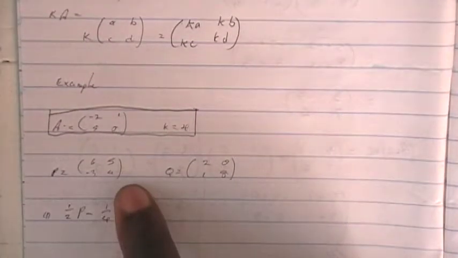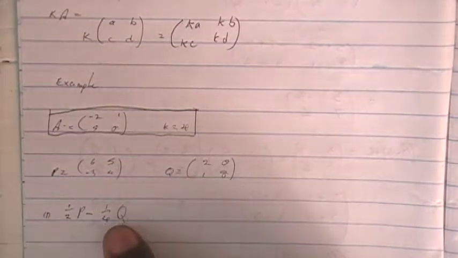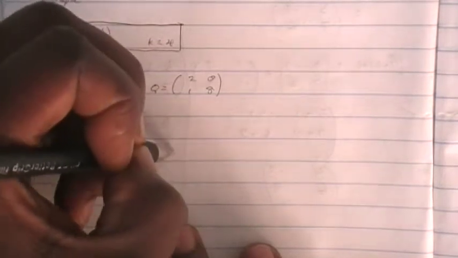Alright, so we have P equal to that, Q equal to that, and we want half P minus a quarter Q. So let's see. It becomes half of [6, 5; -2, 4] minus a quarter of [2, 0; 1, 8].